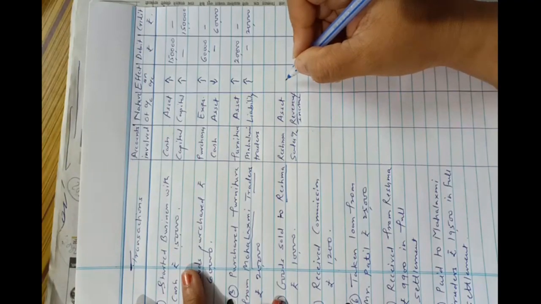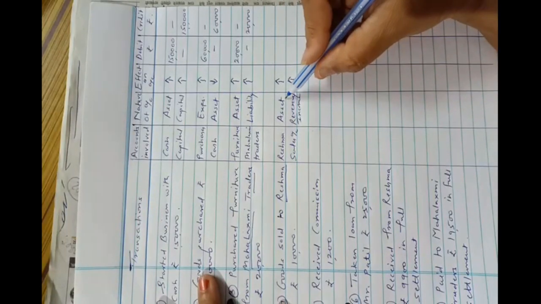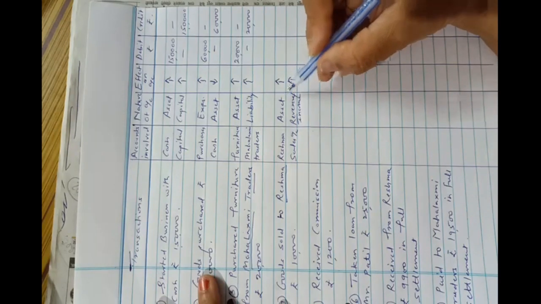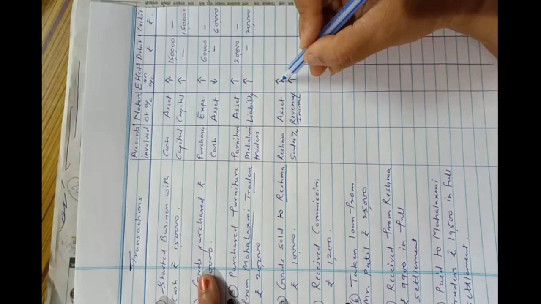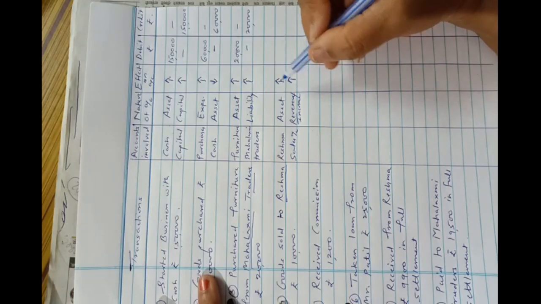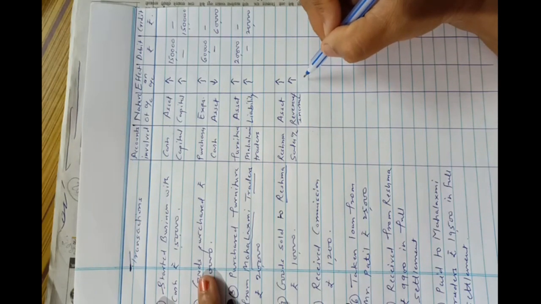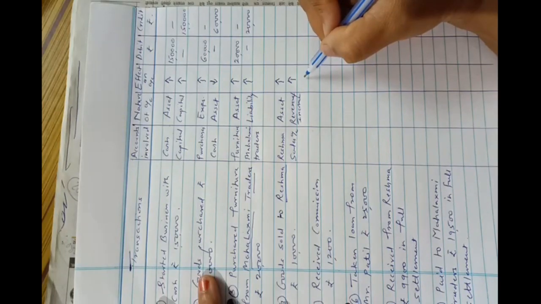Now as we are selling goods to Reshma, our asset debtor is increasing and our income is also increasing. First rule of modern approach says that increasing asset should be debited and increasing income will be credited, second rule.